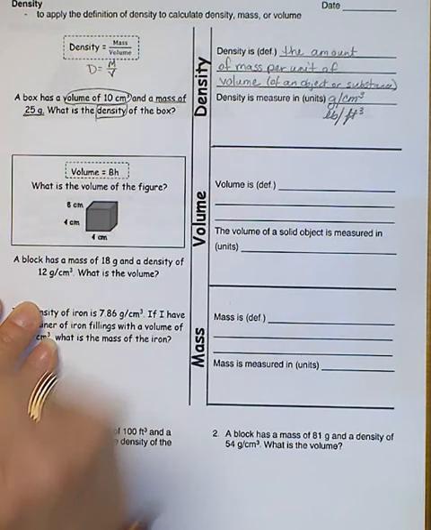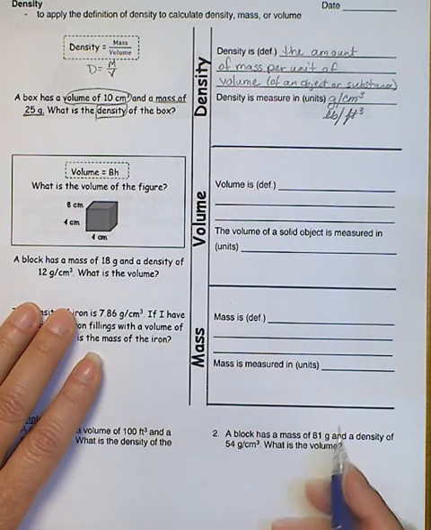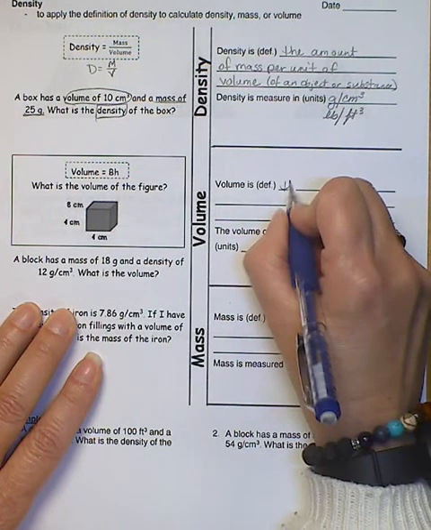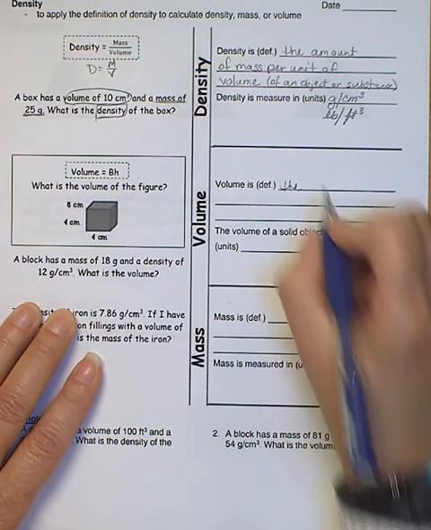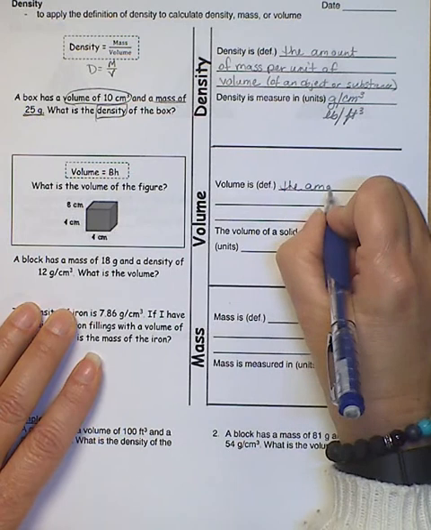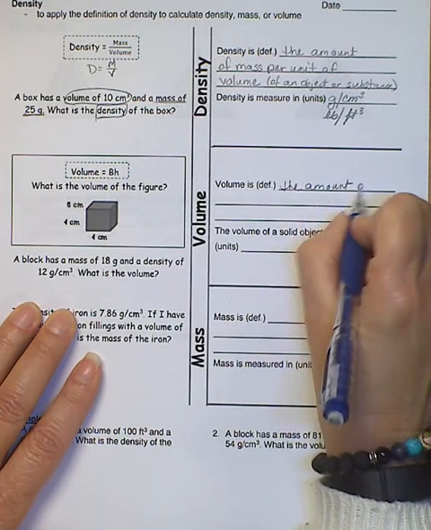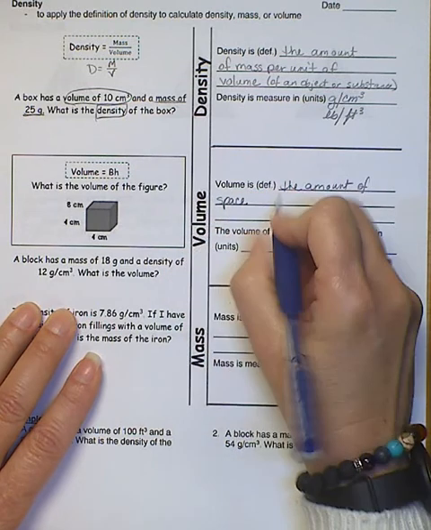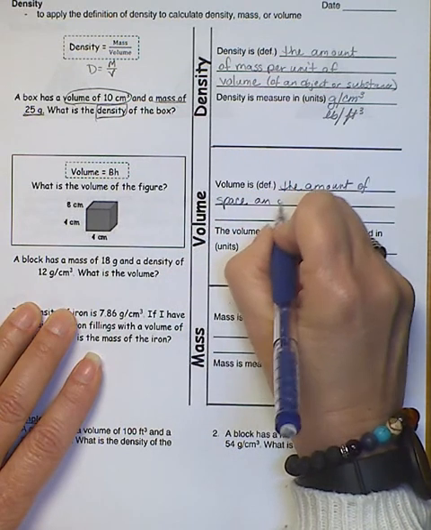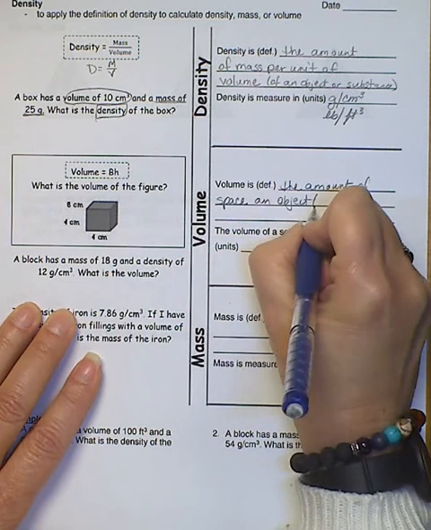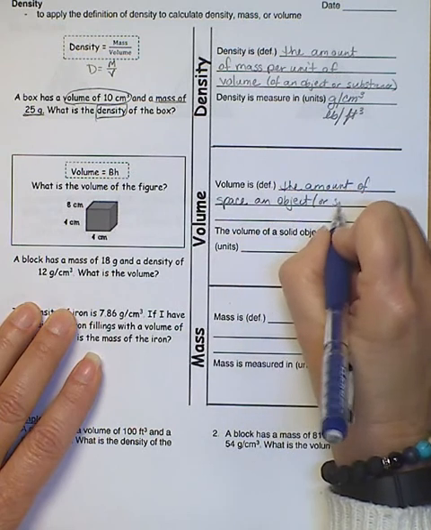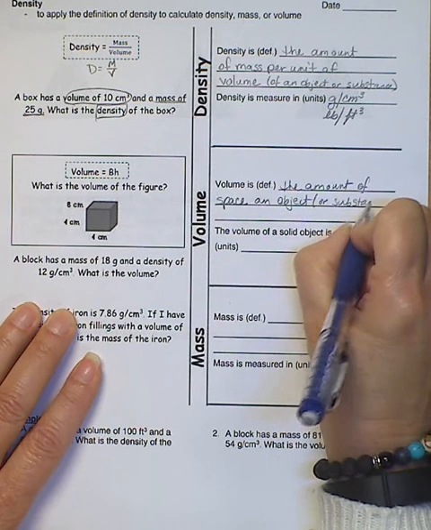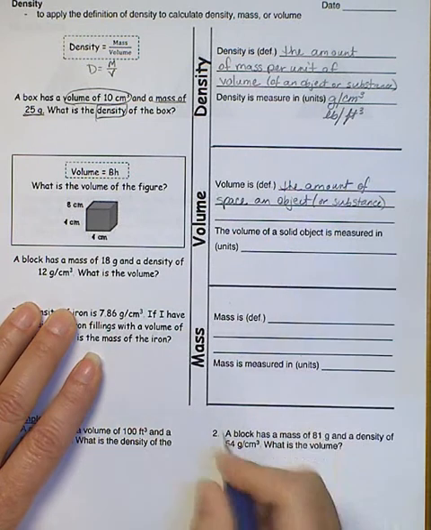We know what volume is, so this is kind of review. It's the amount of space an object or substance occupies.